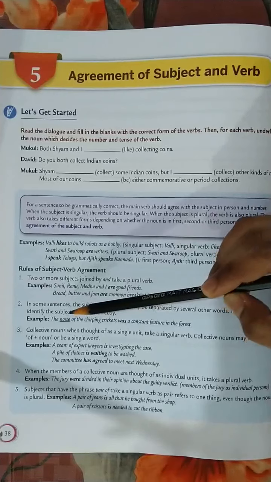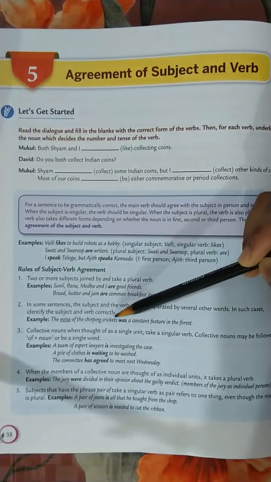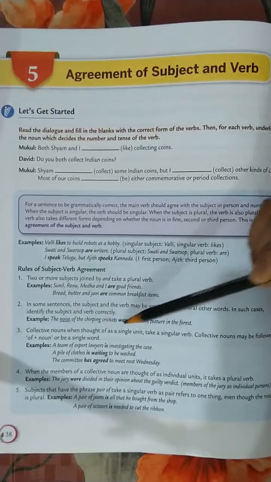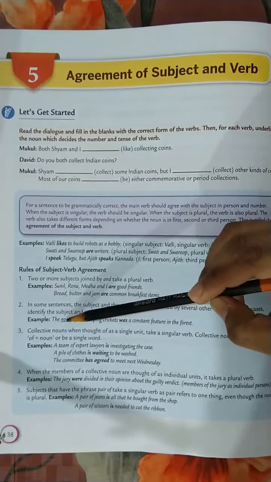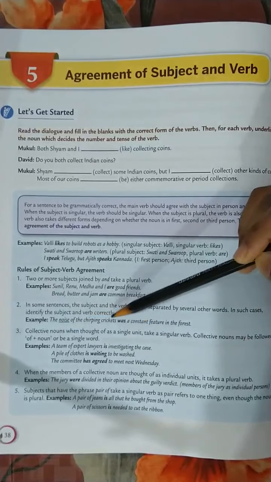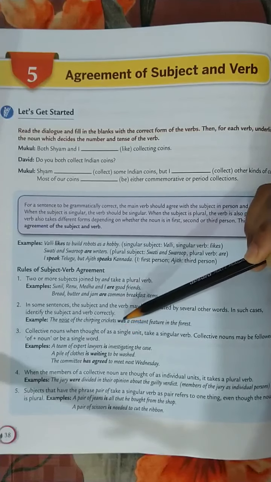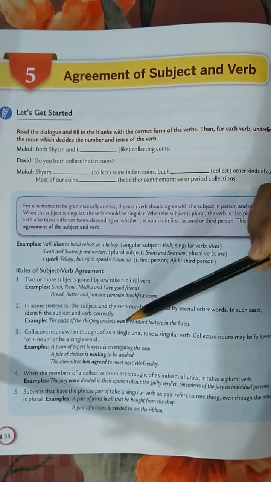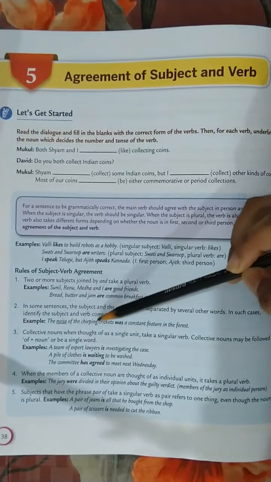So why have we put was? Because we are talking about the noise, so it will be was. It is an abstract noun and uncountable. So we are talking about the noise, not crickets.